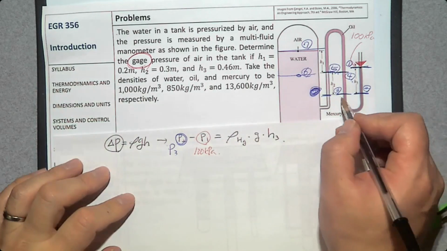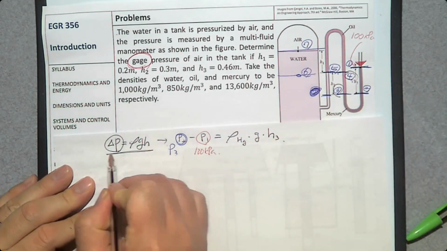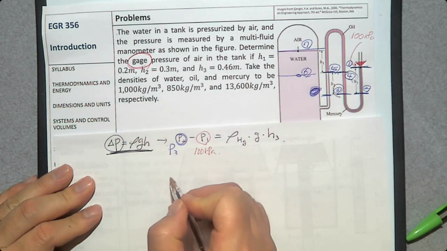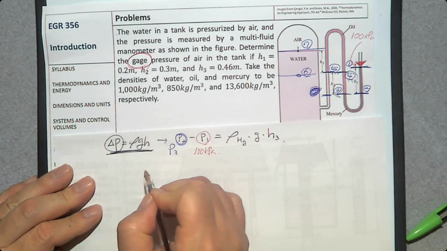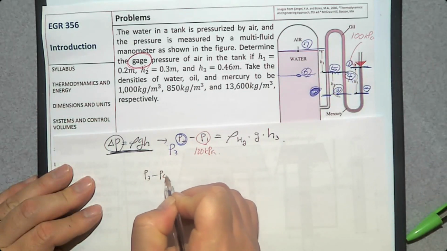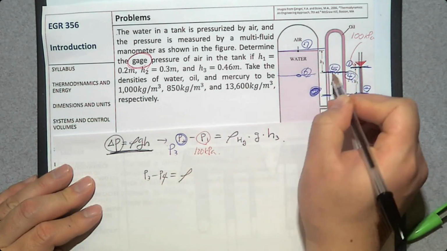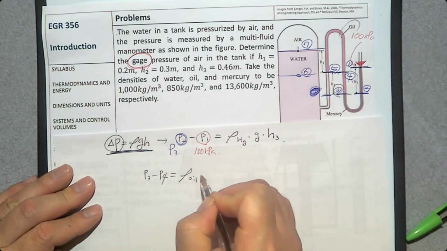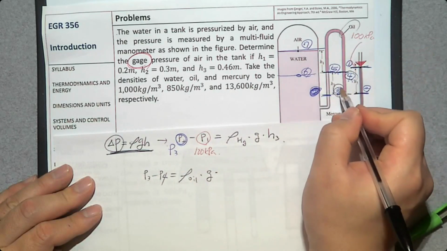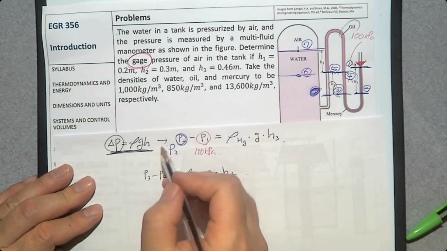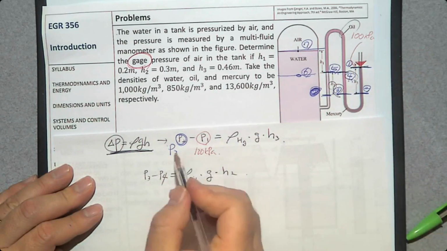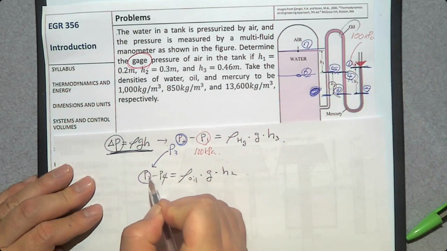Between 3 and 4, 3 is greater than 4, so P3 minus P4 is density of what? Oil times gravity times H2. By the way, P3 should be from here.